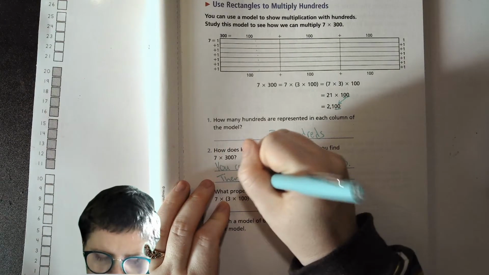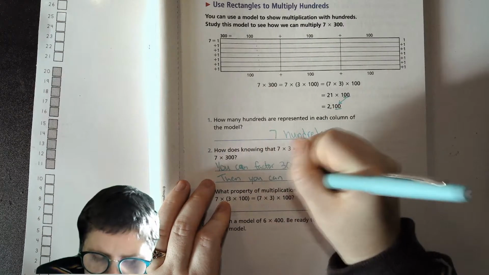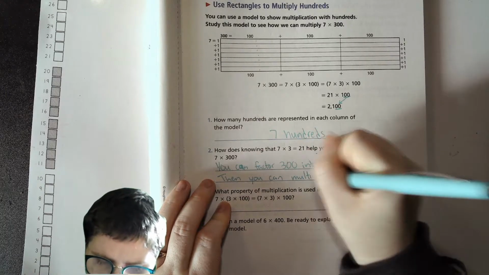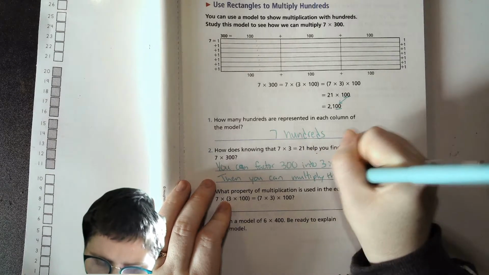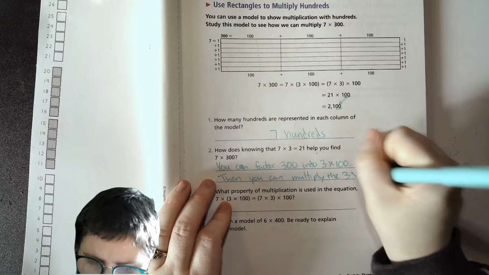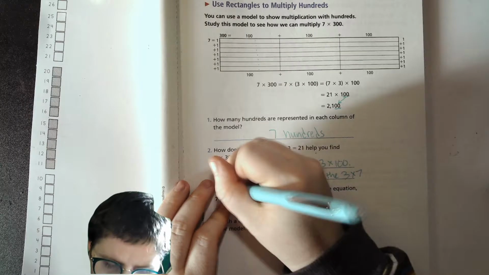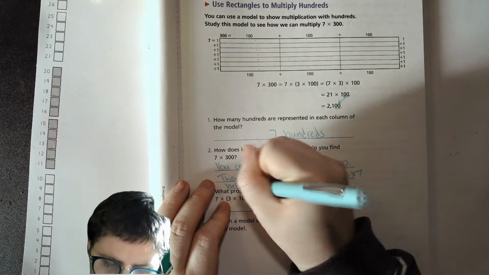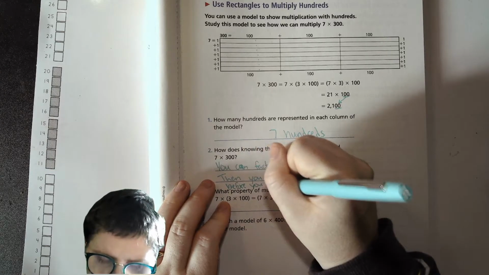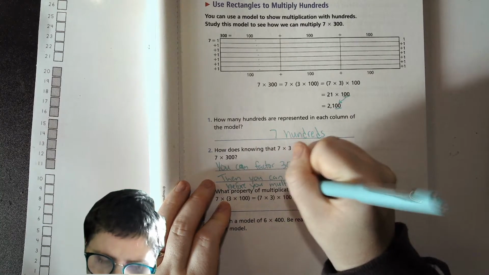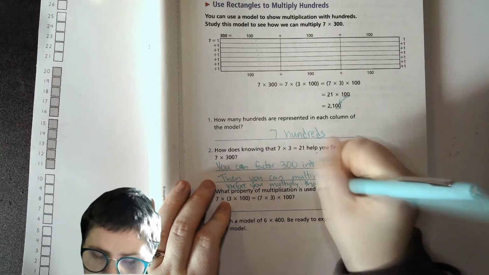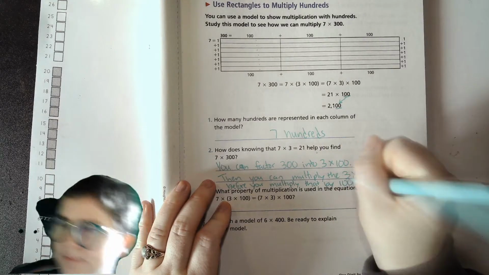Then you can multiply the 3 times 7 before you multiply that by 100. Right?